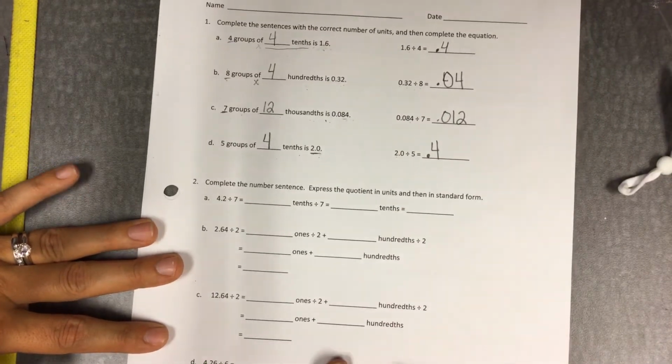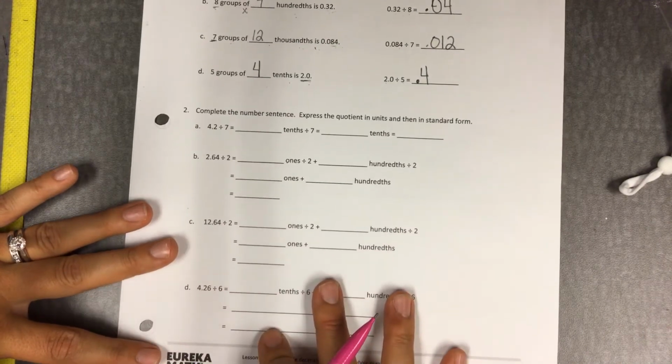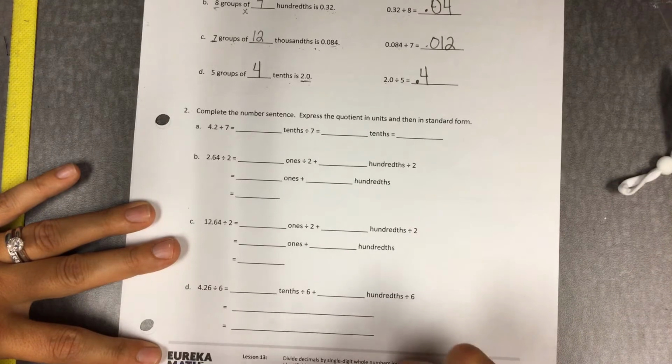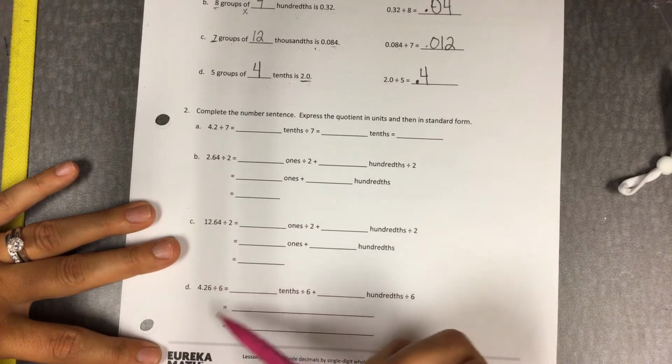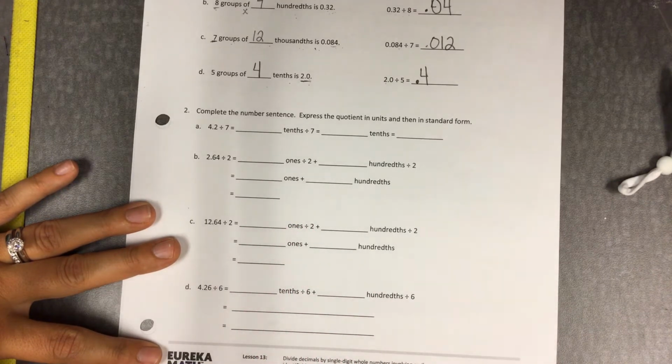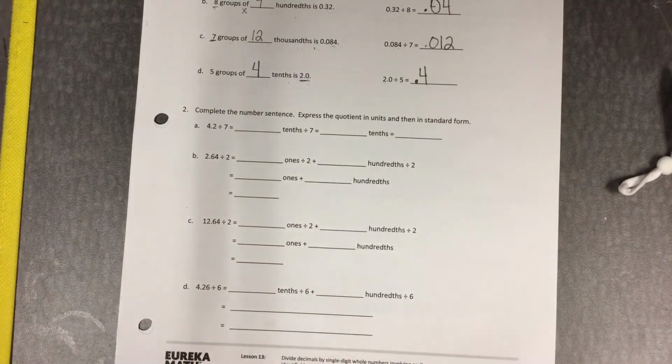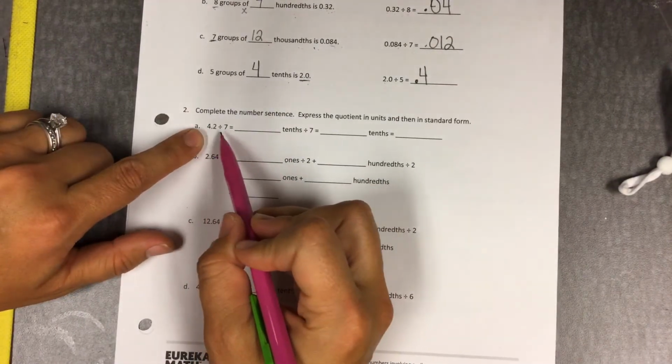Okay. So now what we're going to do is we're going to continue on completing this number sentence. And there's going to be a couple as we get down here that you're going to see some difference with how we're going to be looking at this number. So this first one is pretty simple. It has 4 and 2 tenths divided by 7.